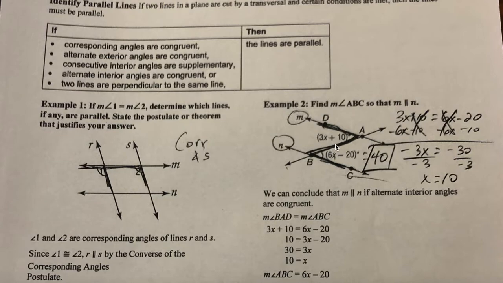Take a look at example 2. It says find the measure of angle ABC so that M is parallel to N. Well, when you find ABC down here, you see that it's alternate interior angles with BAD. We got those two things right there, that for M and N to be parallel, these have to be congruent, or they have to be equal to each other. So I can take 3x plus 10 and set it equal to 6x minus 20 and do the math. You can see the math right here, very simple algebra. We get x equals 10.